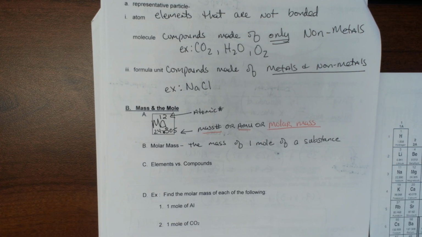It is in group 2, okay? If we got a scale, we can put some magnesium inside of that scale. 24.305 grams of magnesium, put it on the scale, that would equal the molar mass.